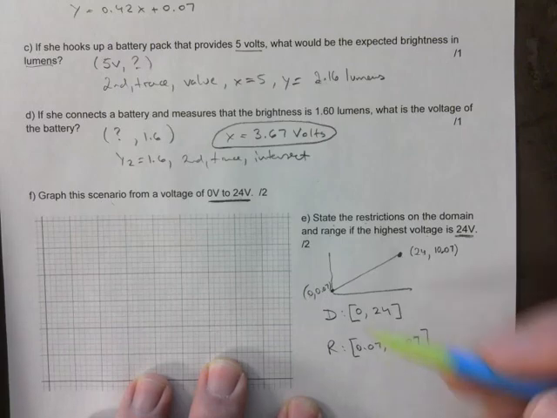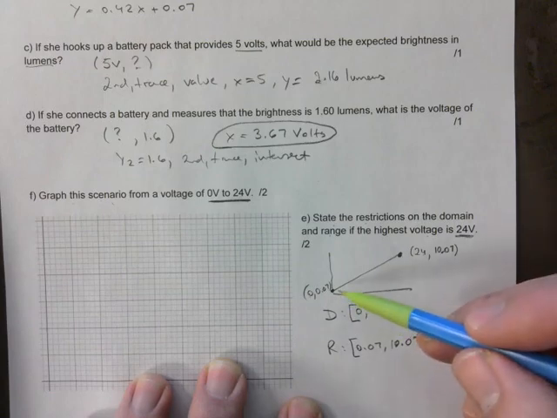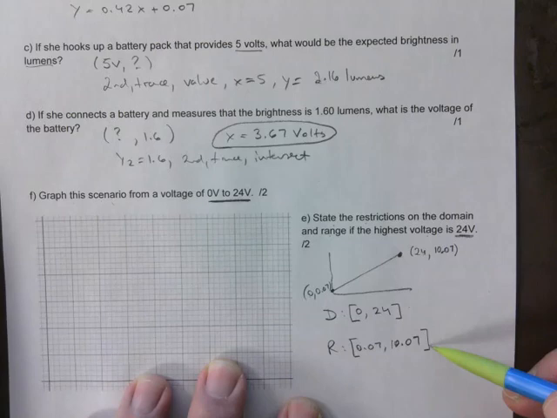Oh, sorry. This is brightness of the bulb, right? Yeah. Anyways, we just go by the equation. So this is what your domain and range. So 2 marks for that.